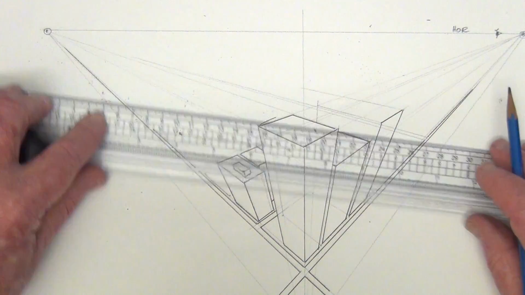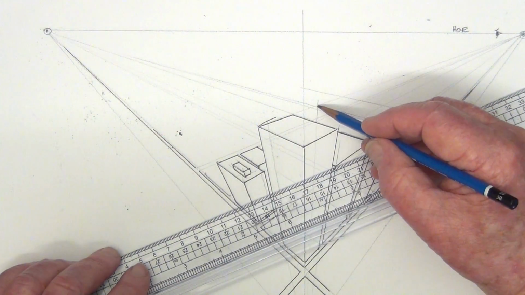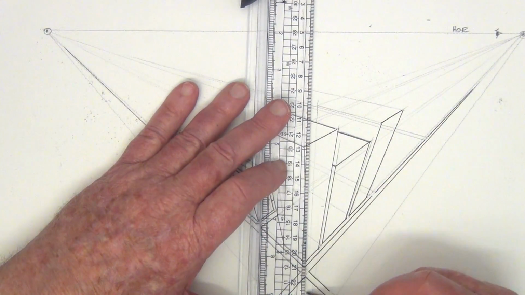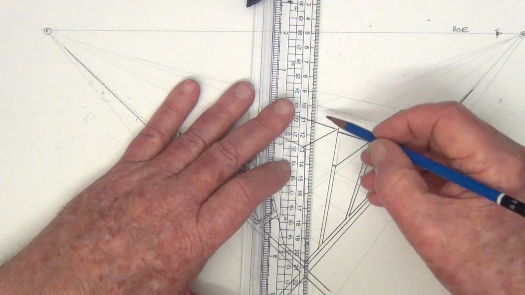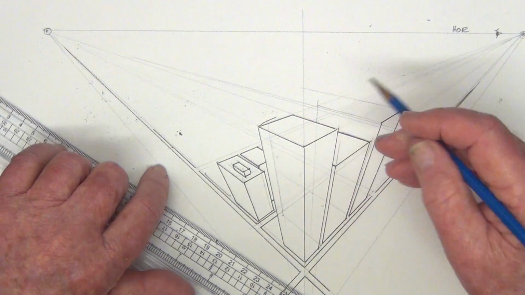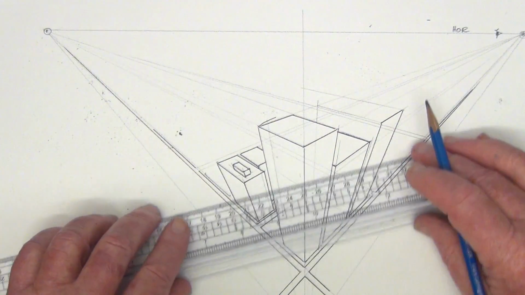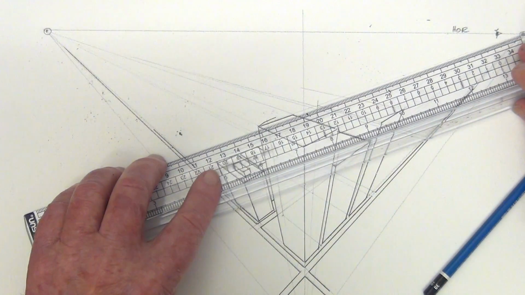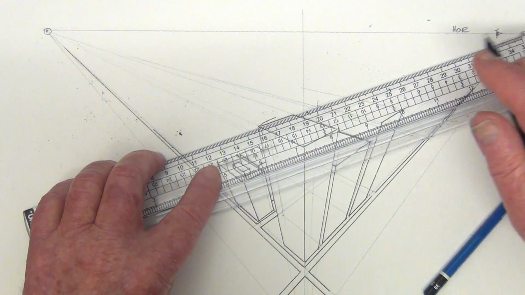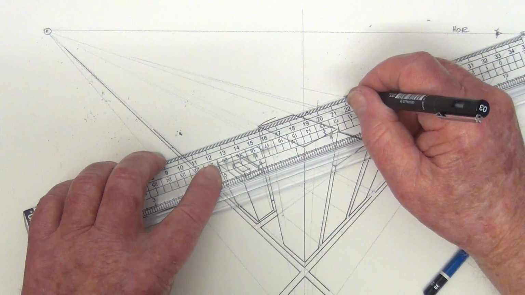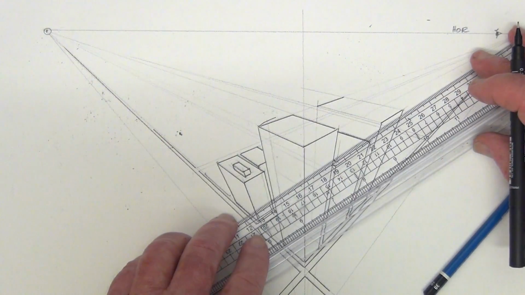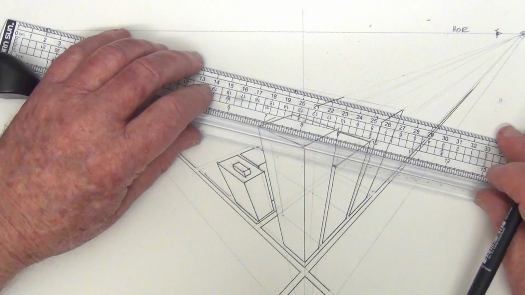That one runs across. Let's see, where was that point again? Through to there, so that's the one. It happens to be that this building is the same height as this one here, by coincidence. It is there.